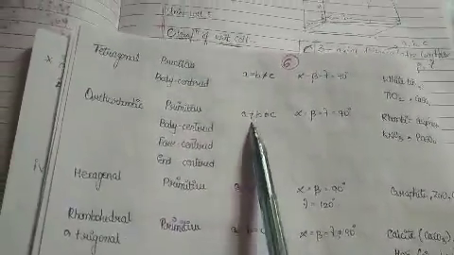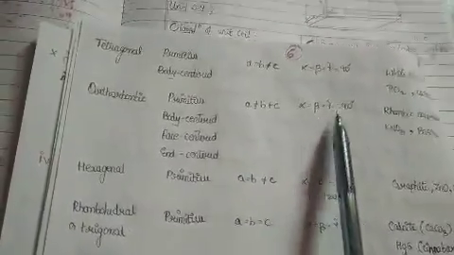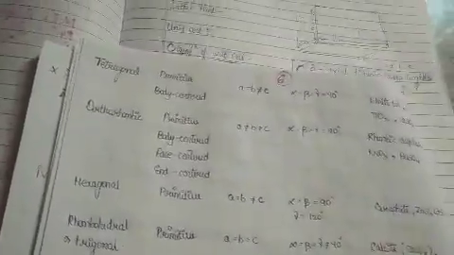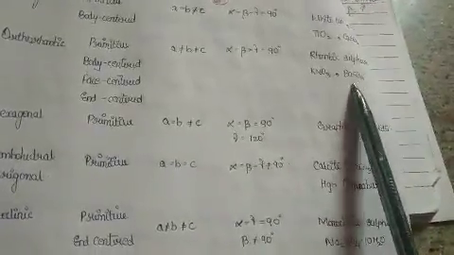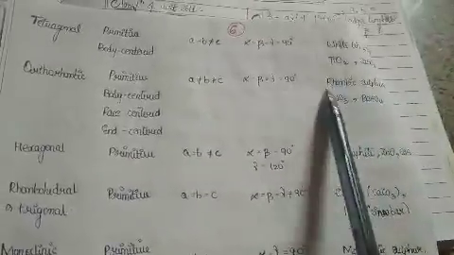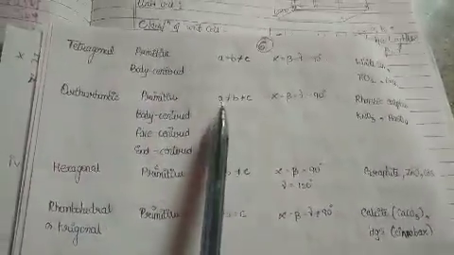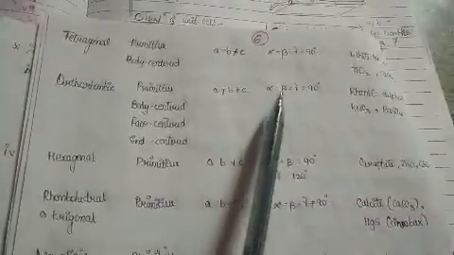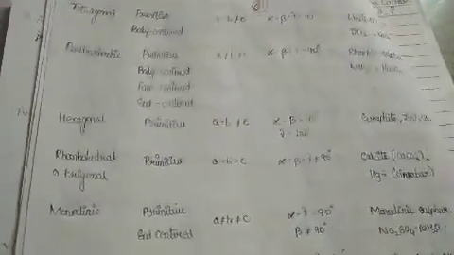Here A is not equal to B, B is not equal to C, alpha equals beta equals gamma equals 90 degree. Examples are rhombic sulfur, barium sulfate, which we have seen, and potassium nitrate. So these are the examples of orthorhombic. How can you say? A is not equal to B, B is not equal to C, but alpha equals beta equals gamma equals 90 degree.